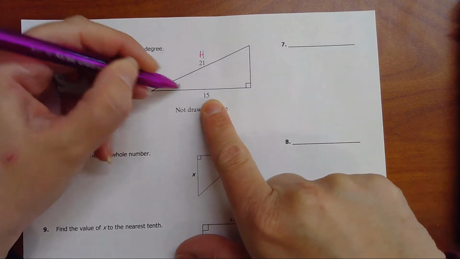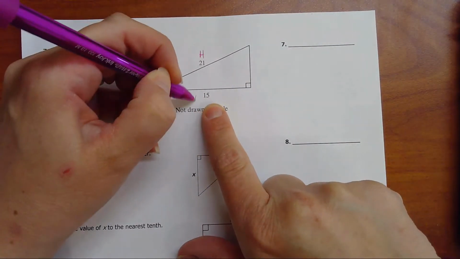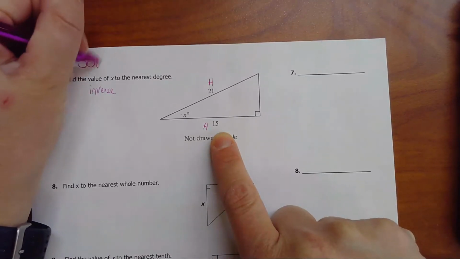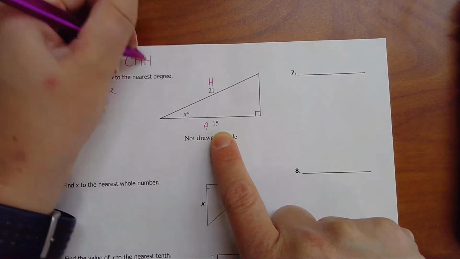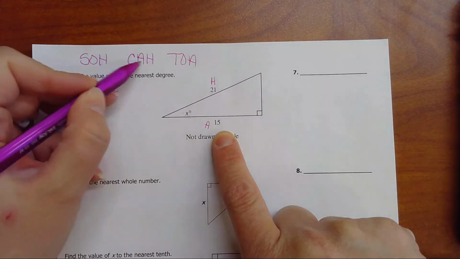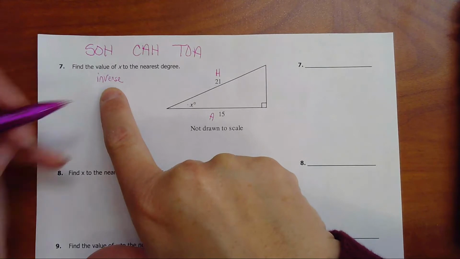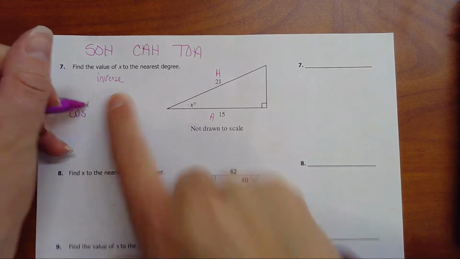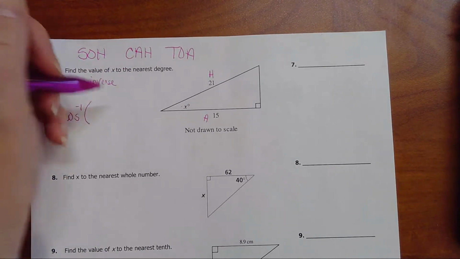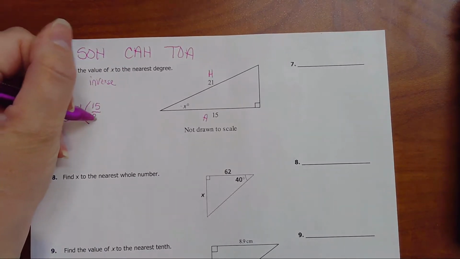The 15 is actually attached to X, so that is your adjacent side. When you're thinking of SOHCAHTOA, A and H is cosine. But remember, I'm solving for an angle, so I'm going to use the inverse. And then cosine is A over H, so 15 over 21.